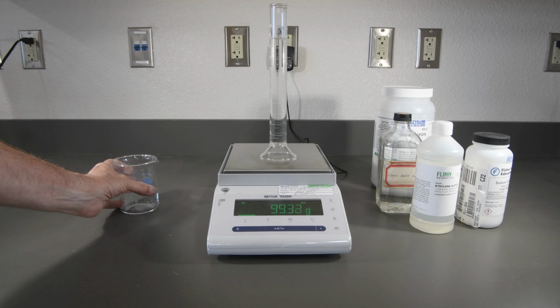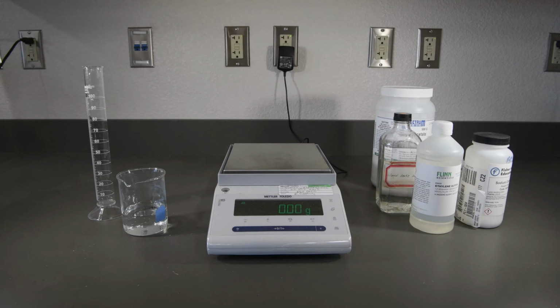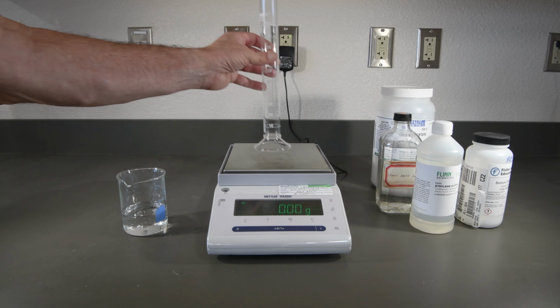You might be noticing something interesting here. Now that we're using two liquids, the volumes are staying pretty consistent across each sample. This is our 20% ethylene glycol sample.